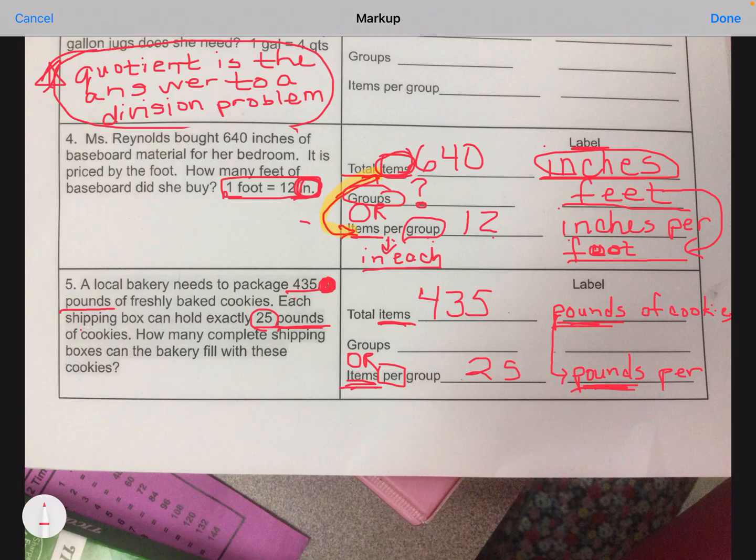25 pounds per what? Well, what is the group? What's holding these 25 pounds? Yes, a shipping box. So the shipping box, or you could just write box, is the group.